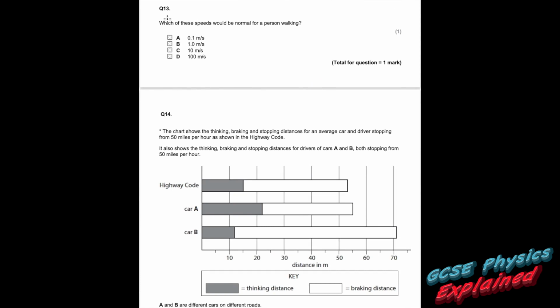Question 13. Which of these speeds would be normal for a person walking? 0.1 metres a second? Nah. 1 metre a second? Yeah, that's about right, isn't it? You take 1 step per second and each step is about 1 metre. So there we go. 10 or 100? Nah. Far too big.